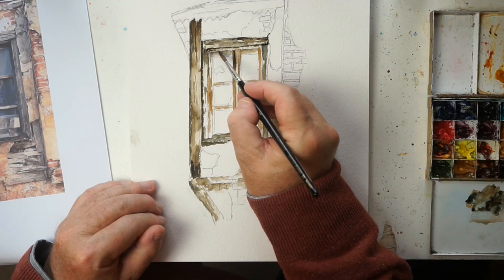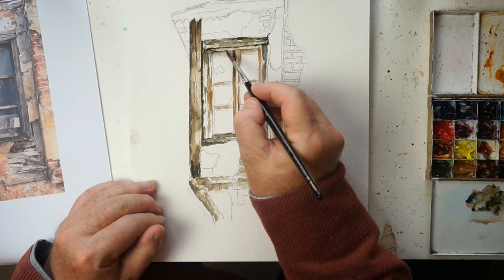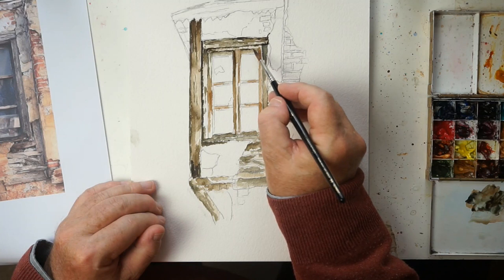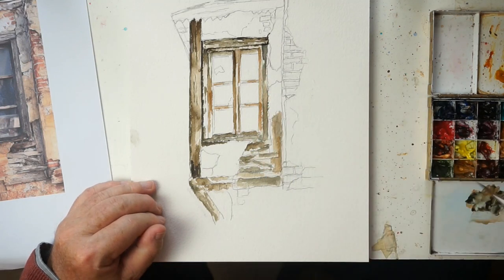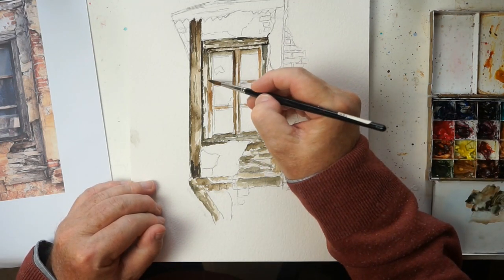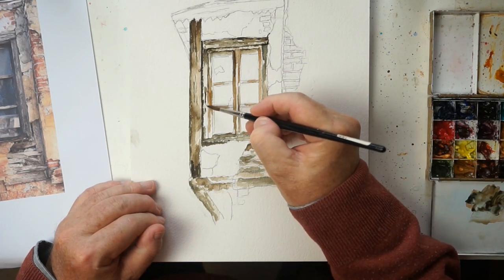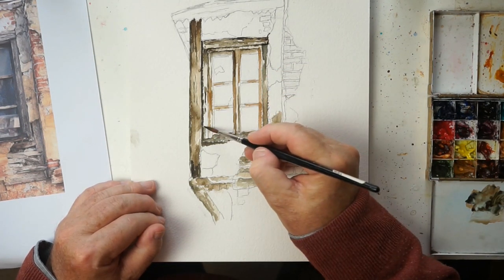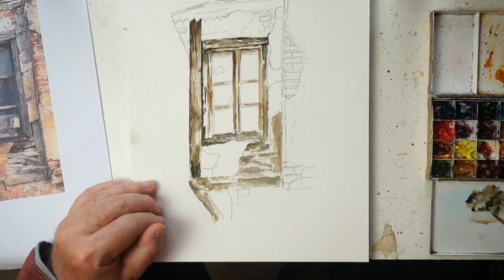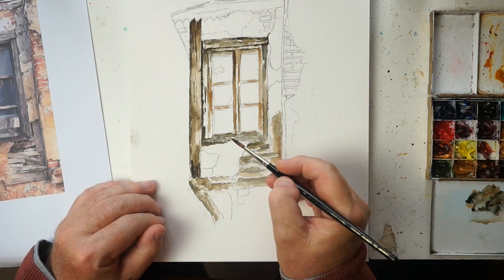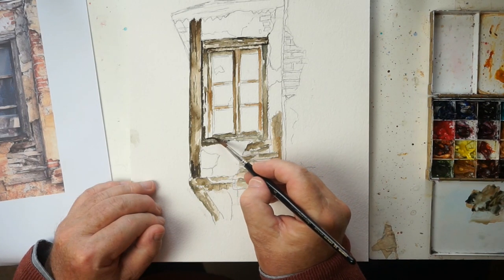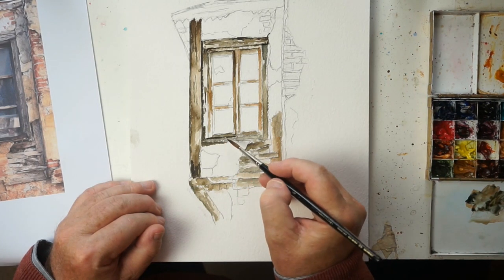Hopefully that'll just start to become a bit more three-dimensional. Yeah, quite enjoy this. You've got some nice deep grooves, so the deeper the grooves, the darker the tone to use.